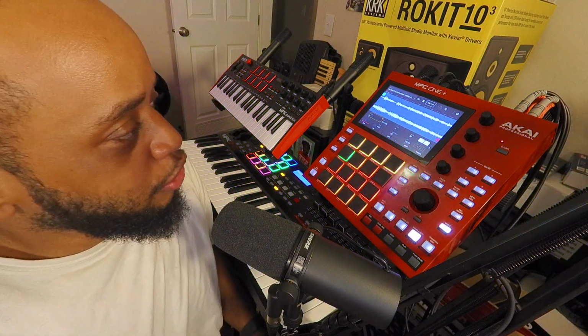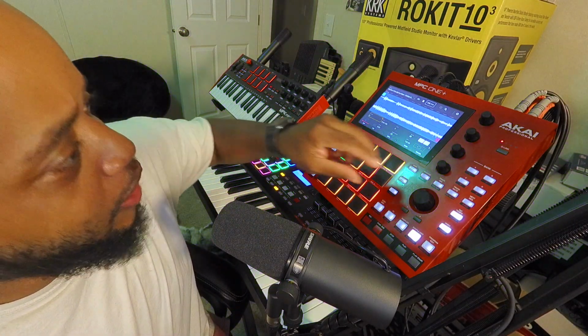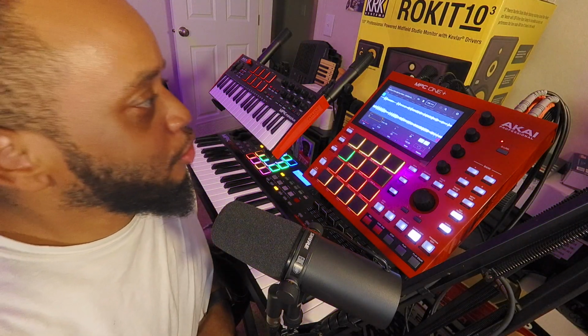And also one thing that I noticed about the MPC3 software is that the MPC stems function works a lot better in standalone mode with this new software update. I believe it's a lot better than it was with 2.0 or 2.15. If you wanted to get the most out of MPC stems, you had to do it through the software.